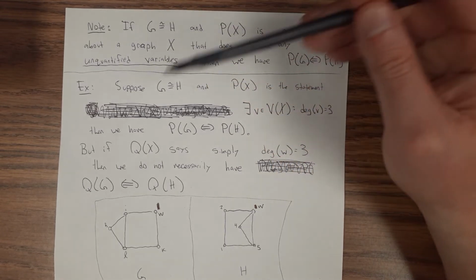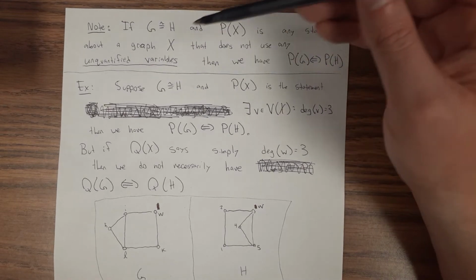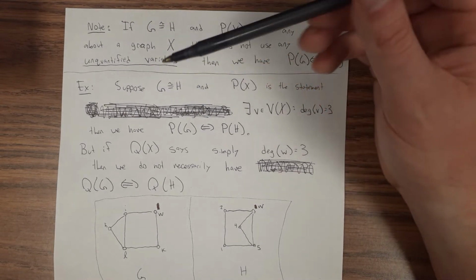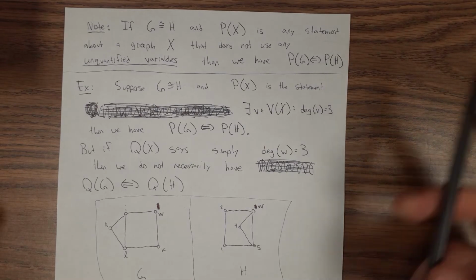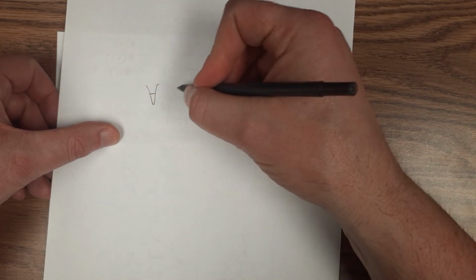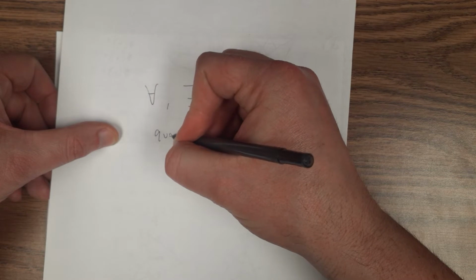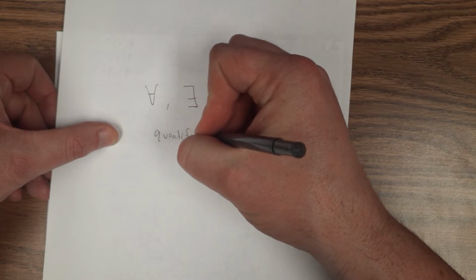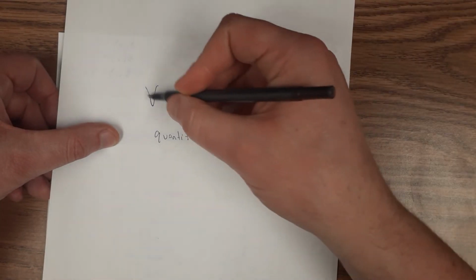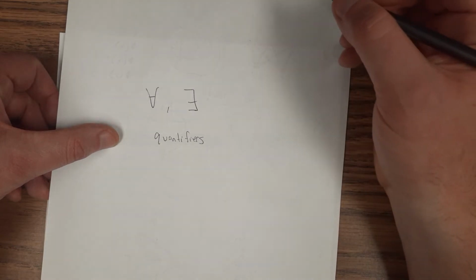a quantified variable is like when you say for all x or there exists y. These symbols, if you recall, are called quantifiers. This one means for all, this one means there exists.